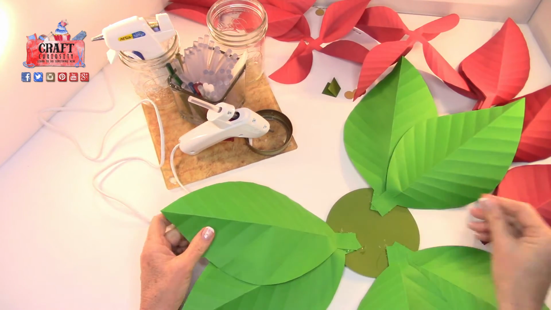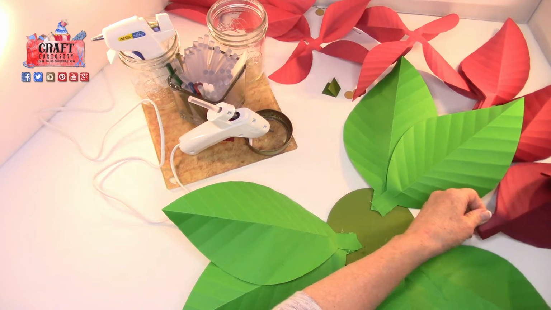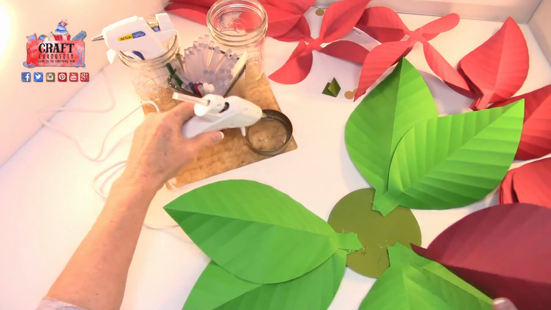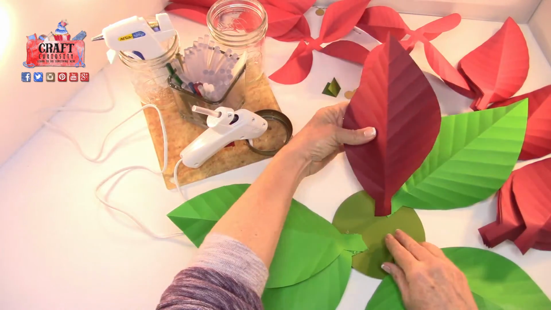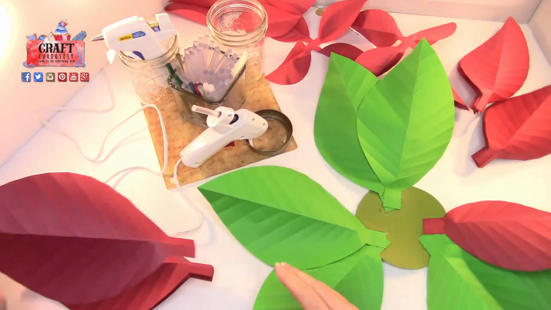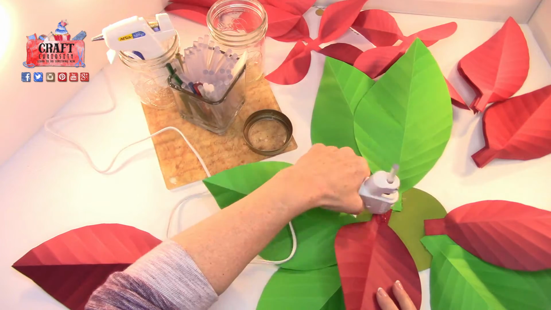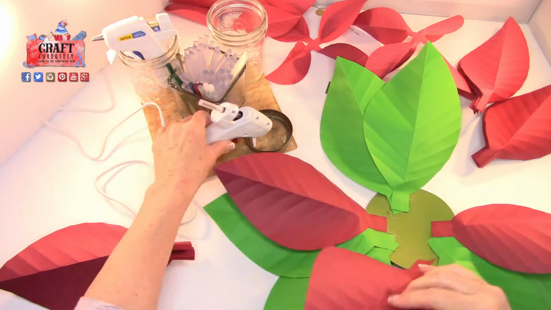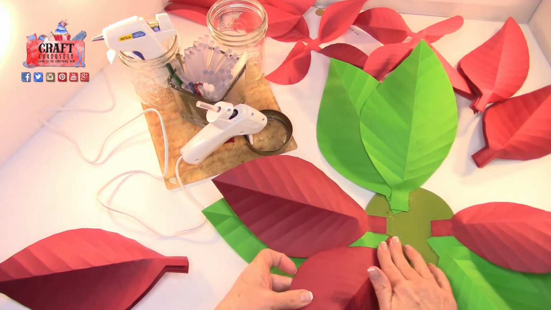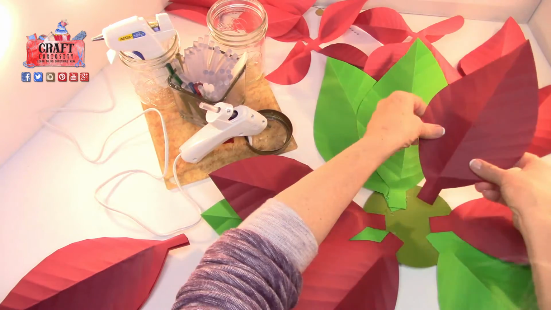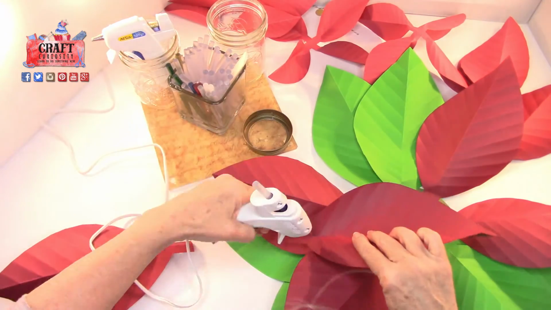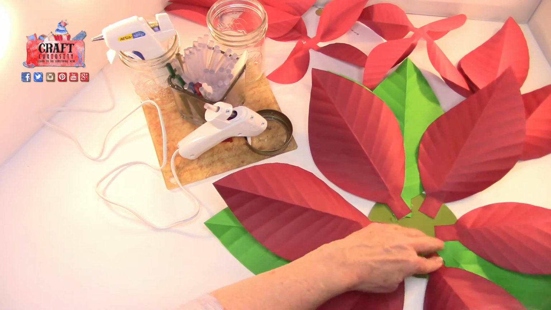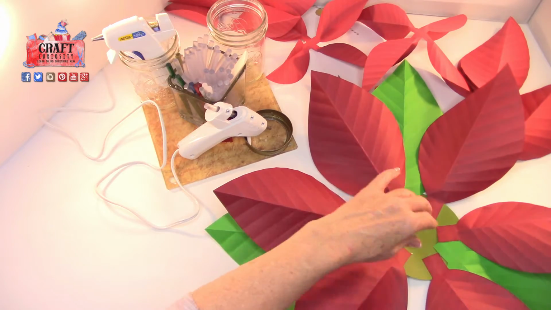Okay, so now you can go right on into doing your flowers. Now these I do space evenly, and I am going to bring them into the center a little bit more. All right, that's our first row of petals.